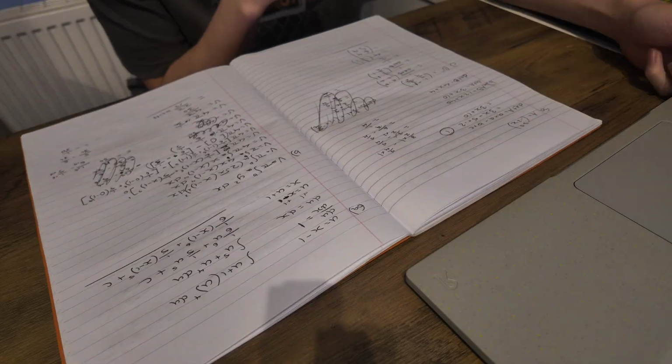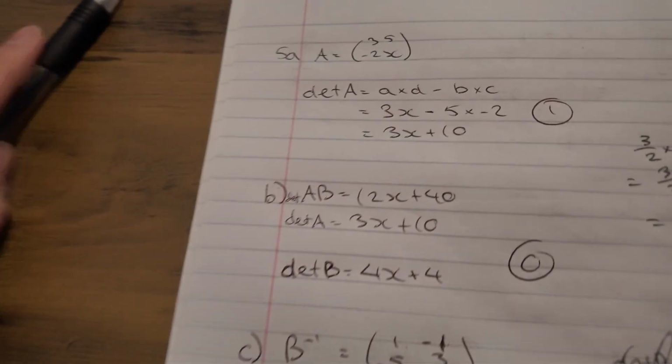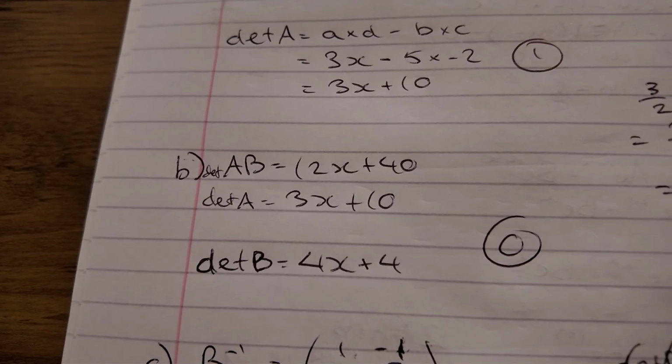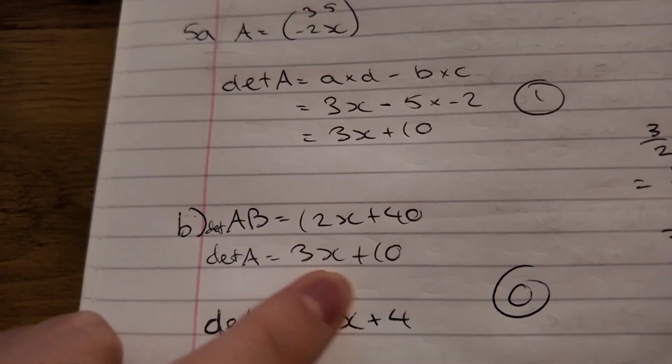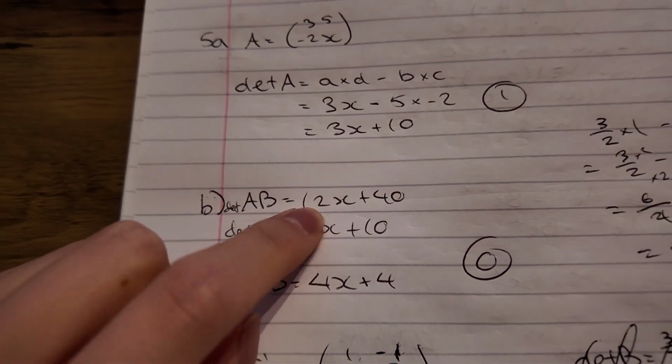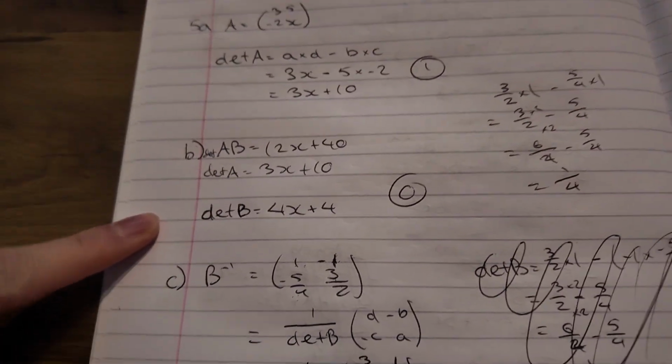wrong. But now I'm going to mark the paper and tell you what I get. So I've just finished marking it, and the only question I lost a mark in when doing it now was for 5B, and I'd written that B was equal to 4x plus 4, which is just a really stupid mistake from me, because as you can see, if you just times 3x plus 10 by 4, you get that. So I don't know what I was doing in this and in the real exam, but everything else I got was correct.